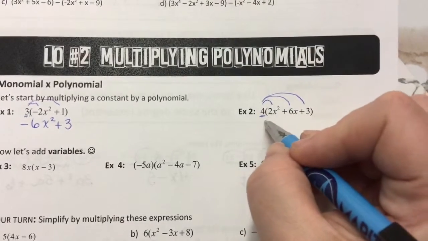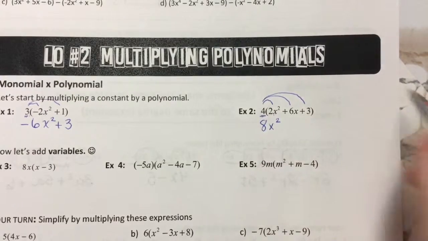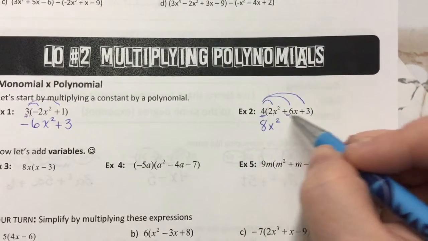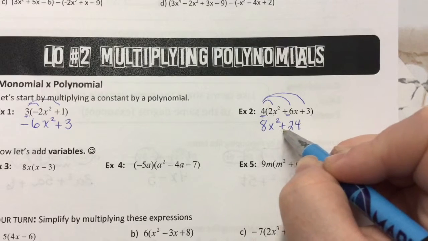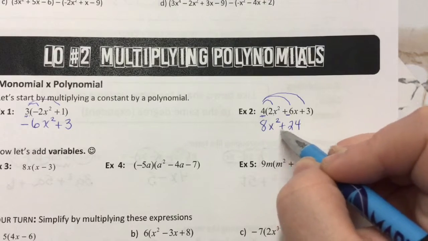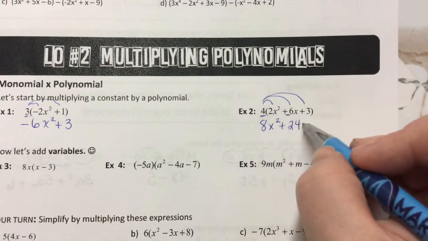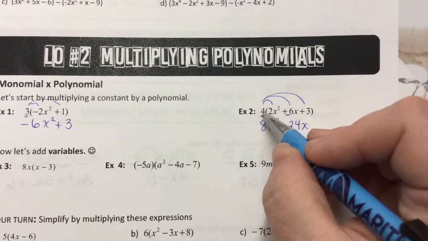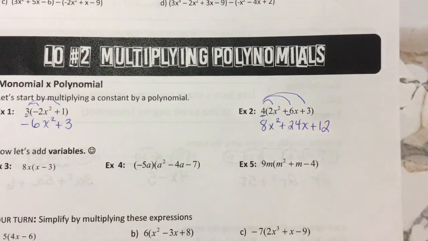So 4 times 2 is 8. Here you're just going to put the x squared beside it. 4 times +6 is +24. Don't forget this plus here because that creates the expression. 8x² + 24, and then you're going to add the x. And 4 times +3 is +12.